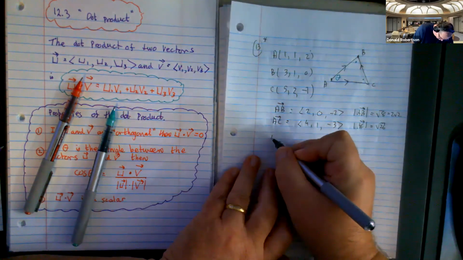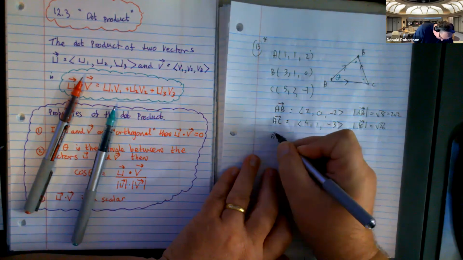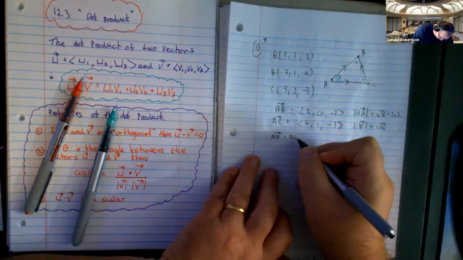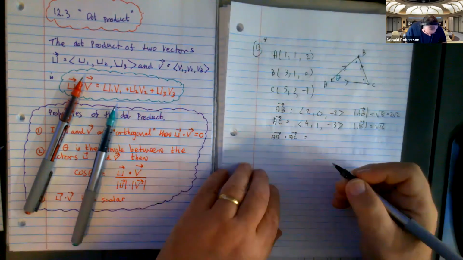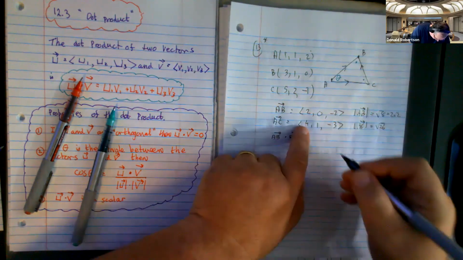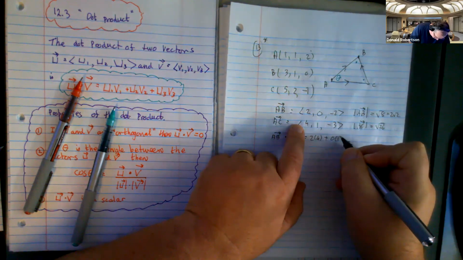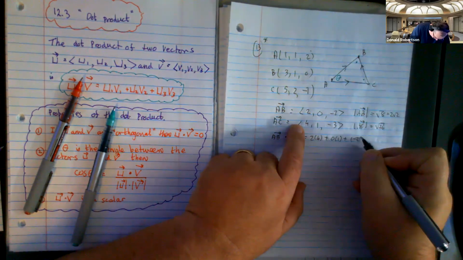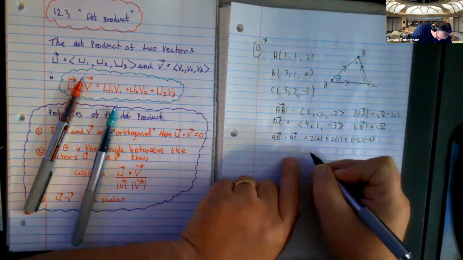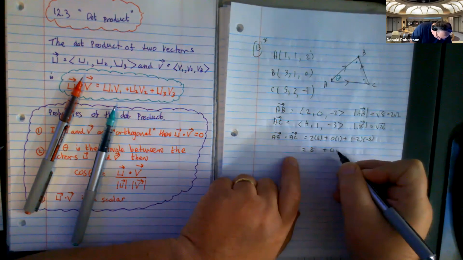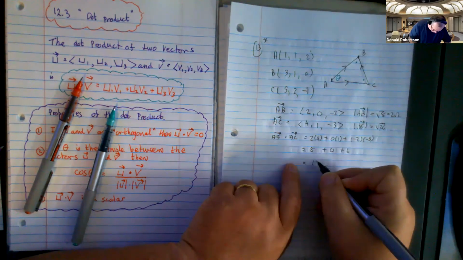And I'm also going to find the dot product. And the dot product of these two vectors is 2 times 4 plus 0 times 1 plus -2 times -3. So that's 8 add 0 add 6. So that's going to be 14.